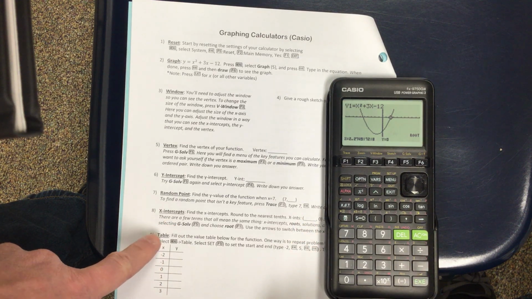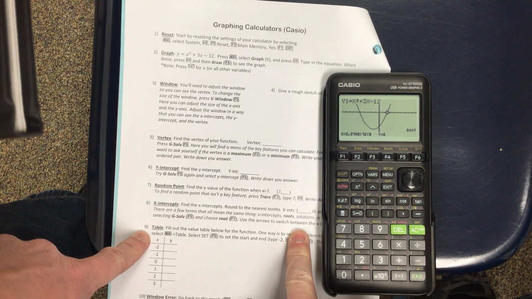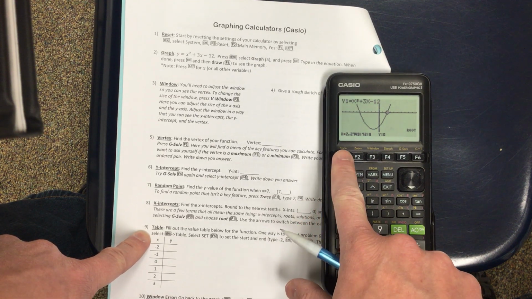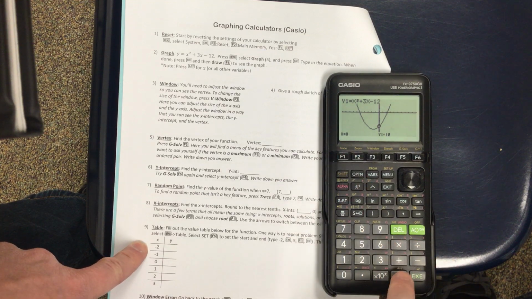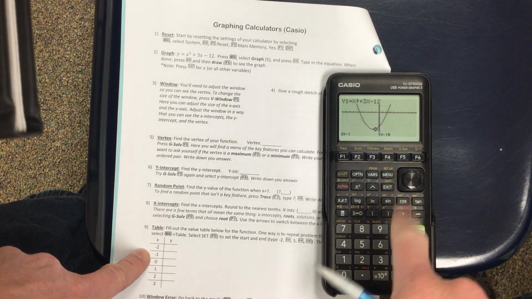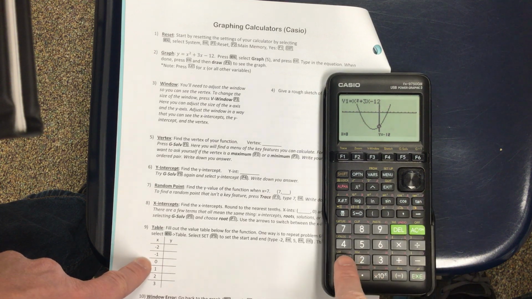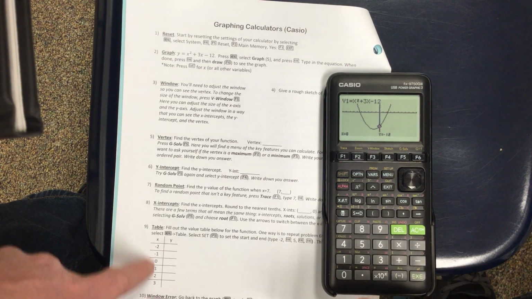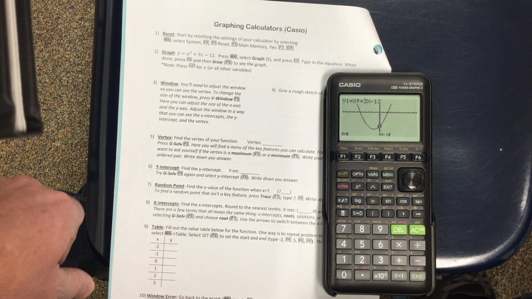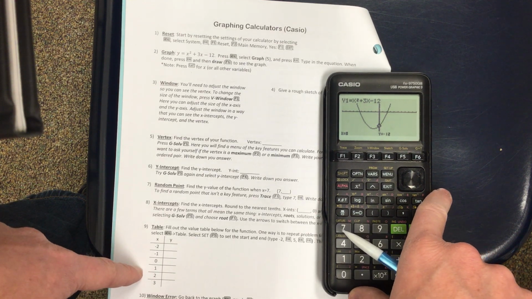Table. Table is a little trickier on a Casio, but it's not too bad. Another thing you could do is you could just do trace, and you could type in -2, and we could write that number. We could type in -1, write that down, 0, enter, write that down, okay? So we can just use trace and enter these numbers for our x's. That works great too. I'll just show you how to do it if you're actually trying to find a table.